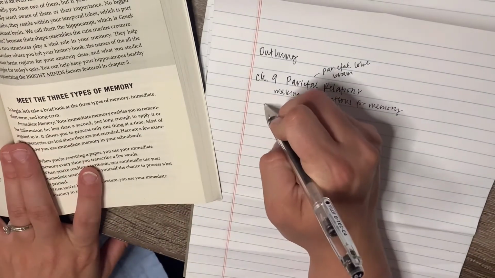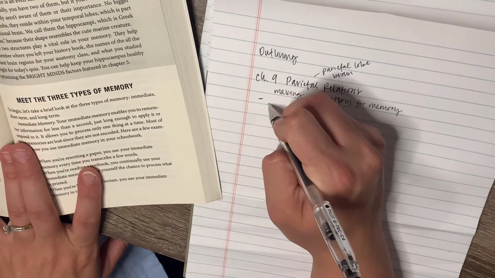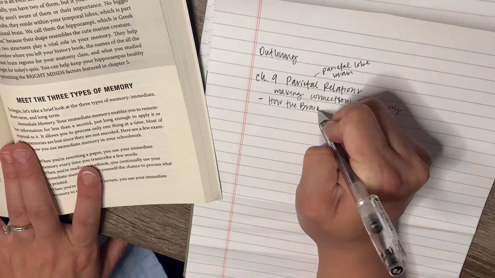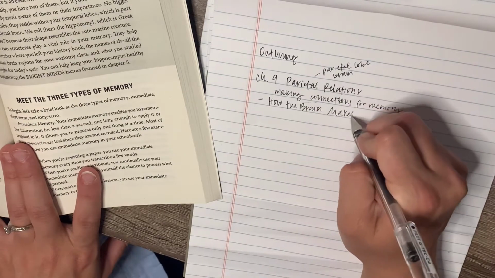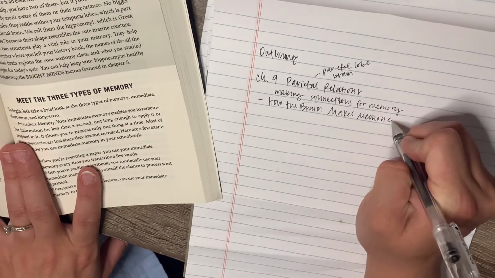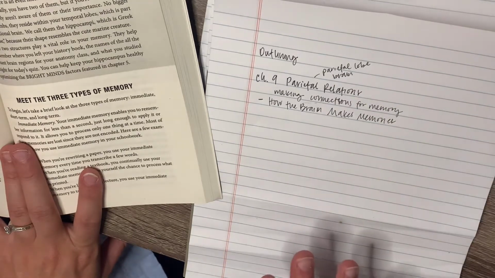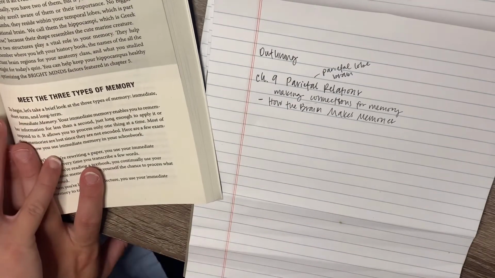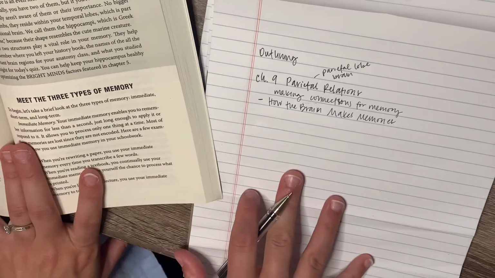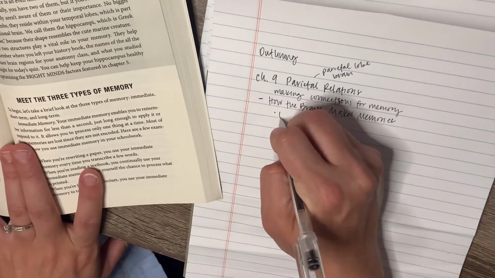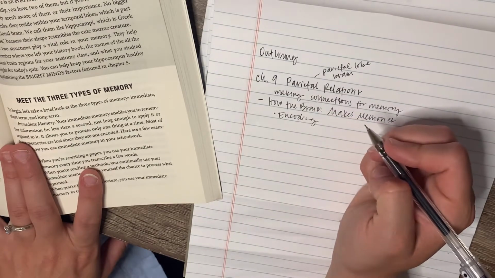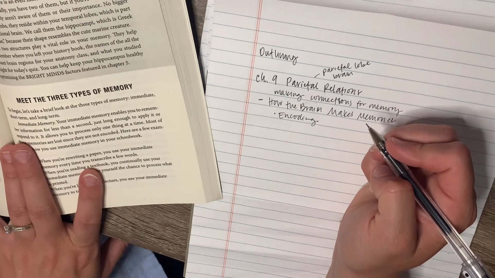So, this first thing, how the brain makes memories. Okay, now, just the same with SQ3R. The more that I put things into my own words, the better it will be for me. Okay, so I am taking all the bold terms over here, I'm putting them over here, and then as much as I can, I'm going to put it into my own words. Okay, so encoding. What is encoding?